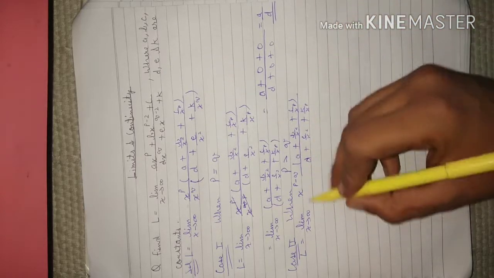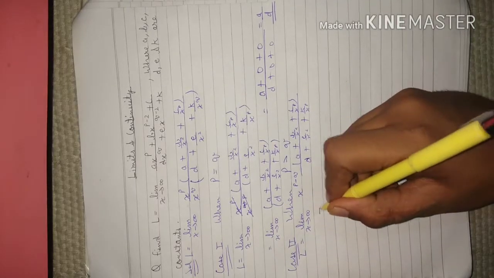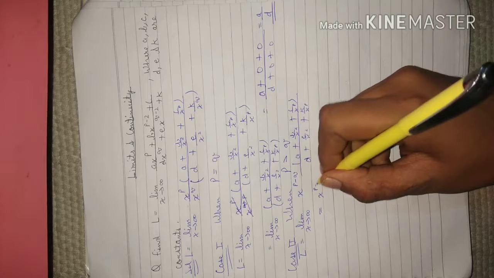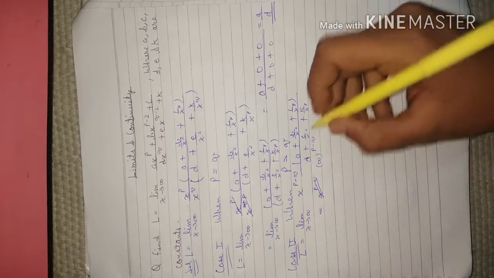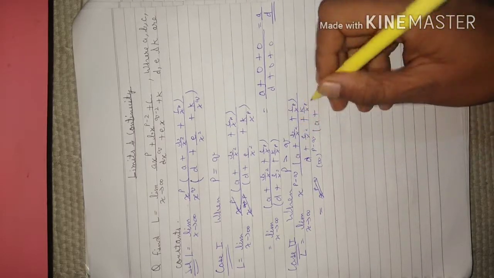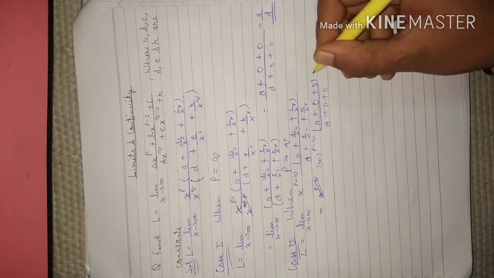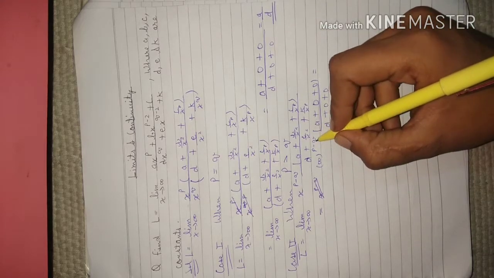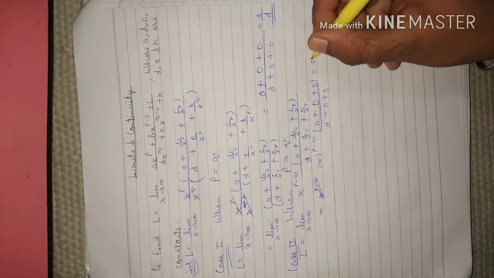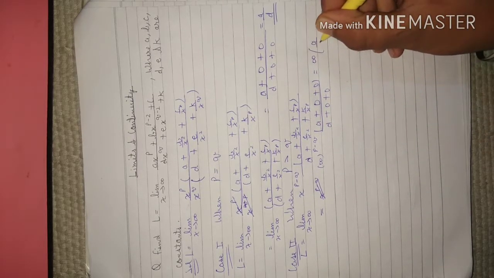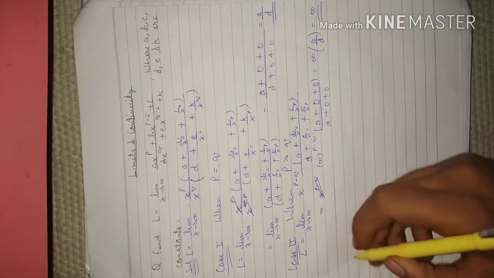Now putting the value of infinity, we get infinity raised to power p minus q, times a plus 0 plus 0 upon d plus 0 plus 0. As p minus q is positive, as p is greater than q, infinity raised to p minus q will remain infinity, into a by d. A by d into infinity, a will be infinity, therefore the answer is infinity.